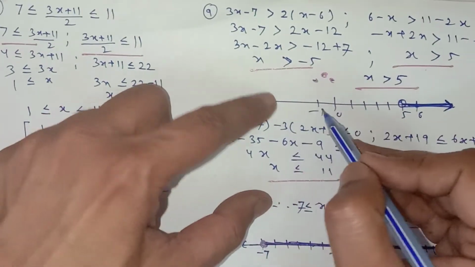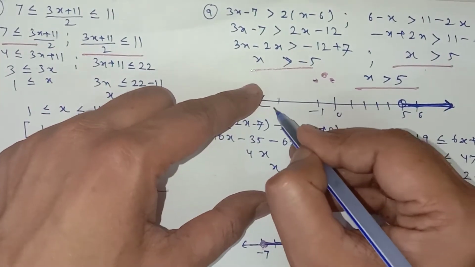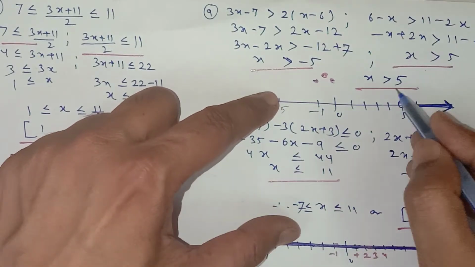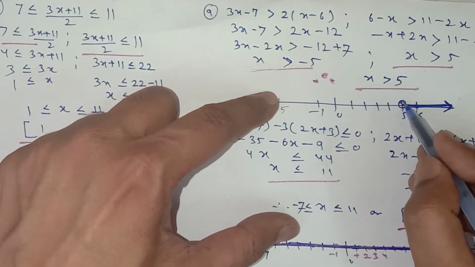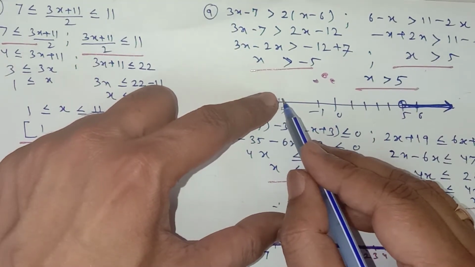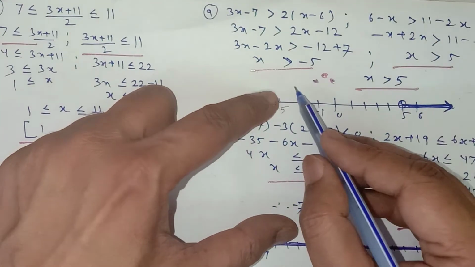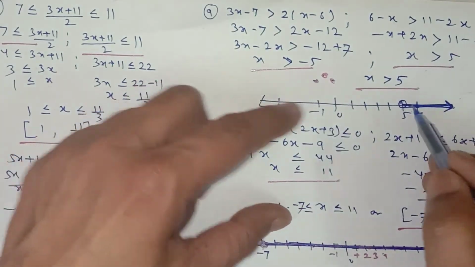So see it very carefully. When x is greater than minus 5, it will be towards the right of this, and x greater than 5 will be towards the right hand side. So the common portion will be greater than 5. See it very carefully: x greater than minus 5 here, x greater than 5 here.